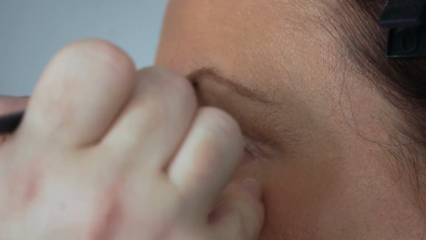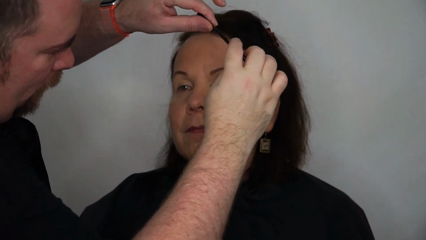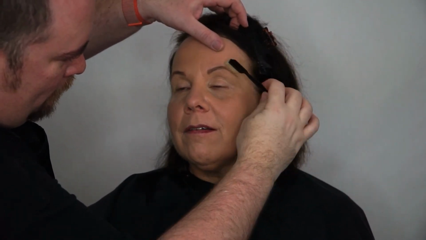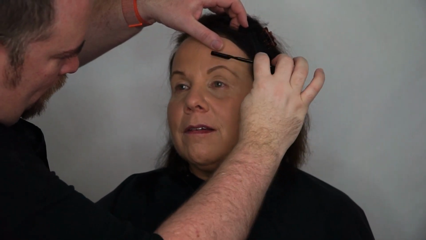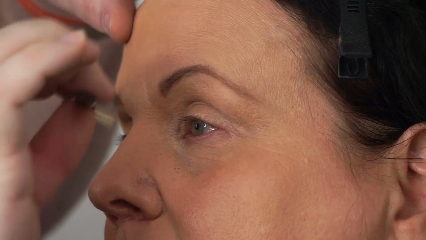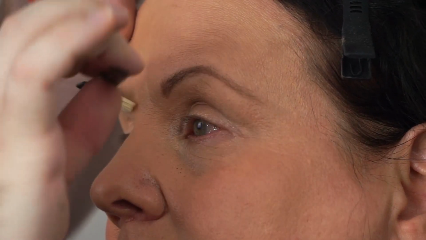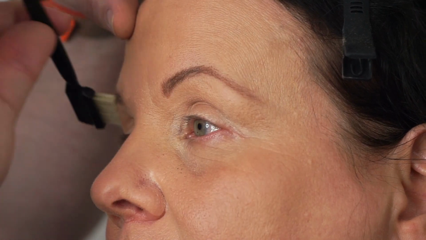Here you can just see me using just that angle brush, a little bit of product. I find that when I'm using an angle brush and product, sometimes it's a little too dark. In fact, often it is. So here I'm using just a clean brow comb to go through and take a little bit of excess product off, while also grooming and shaping the brows. This could be done with a spoolie or even an old toothbrush to help you define and give shape and definition to your brow.